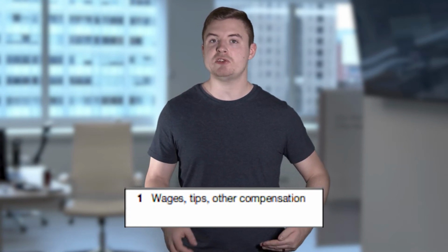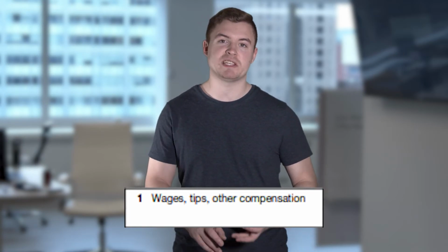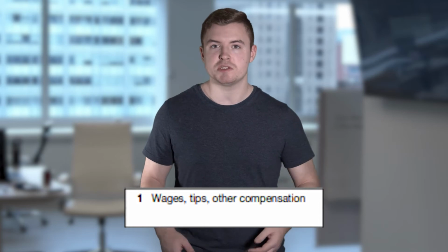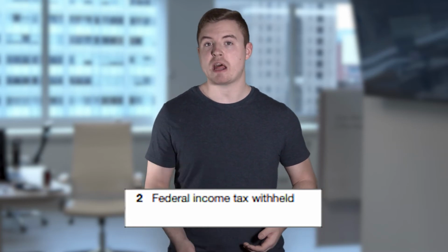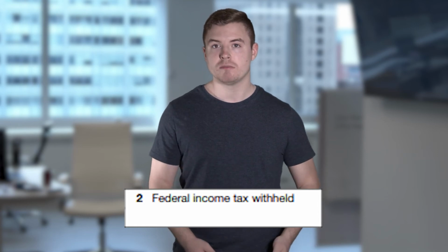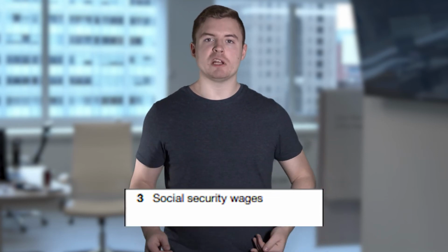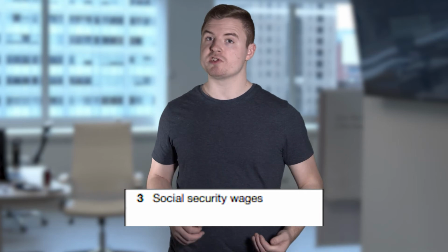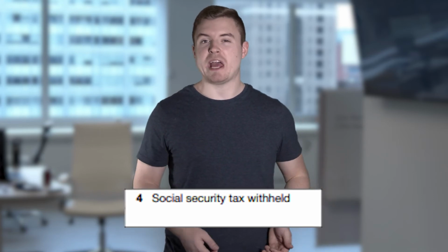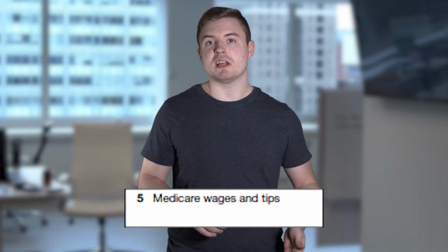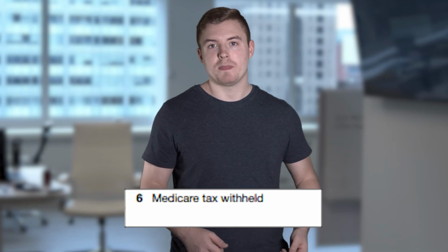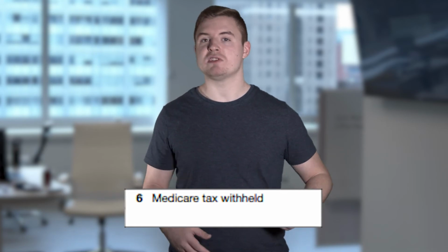what. Starting off with box 1, this is the total amount of earnings you've received with tips, wages, and other compensations. Box 2 is how much federal income tax you've had withheld out of your paychecks throughout the year. Now box 3 is the amount of earnings from box 1 that are subject to social security tax. And box 4 is the amount of social security tax withheld. Now box 5 is similar to box 3, that's the total amount of earnings subject to Medicare tax. And box 6 is the amount of Medicare tax withheld.